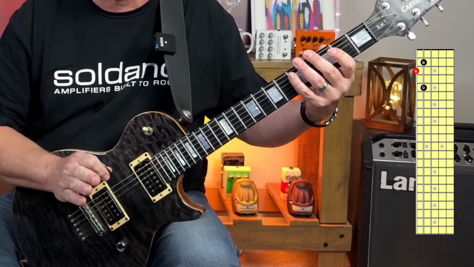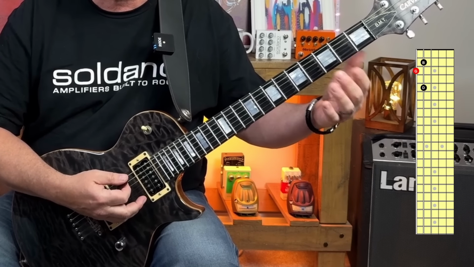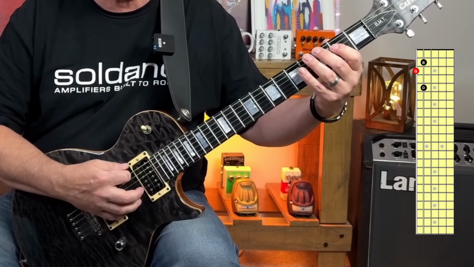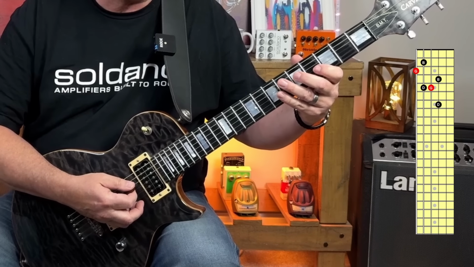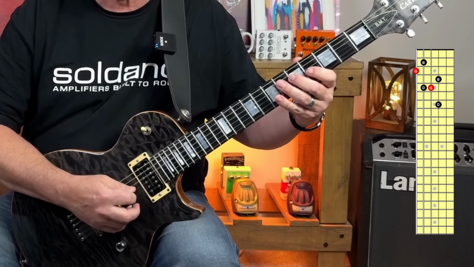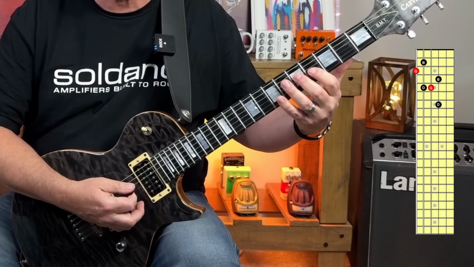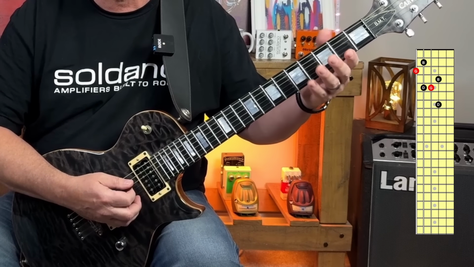Now here's where the light bulb is really going to start going off. Remember what my grandpa told me, 2 strings over, 2 frets up. Let's apply that right now. Take our triad shape. We're going to move it 2 strings over to the D and G strings and 2 frets up. And look at that. We've got G, B, D again. The exact same triad shape repeats.